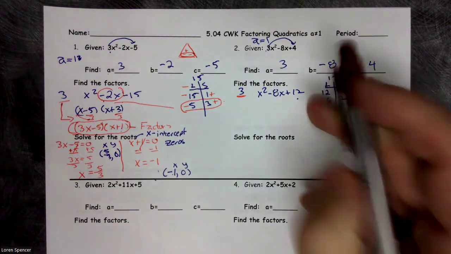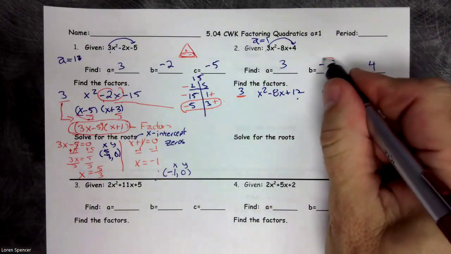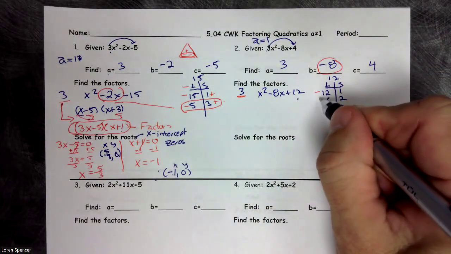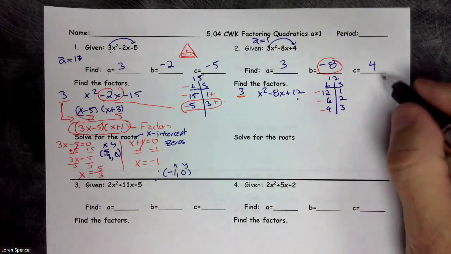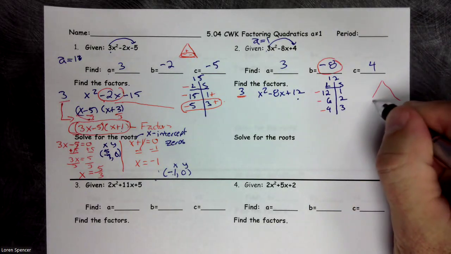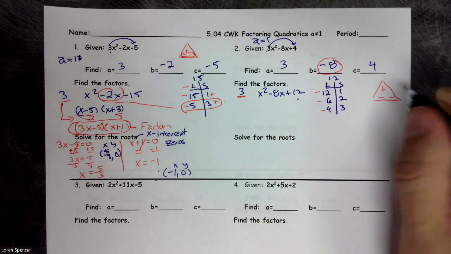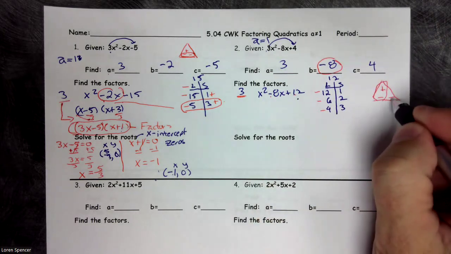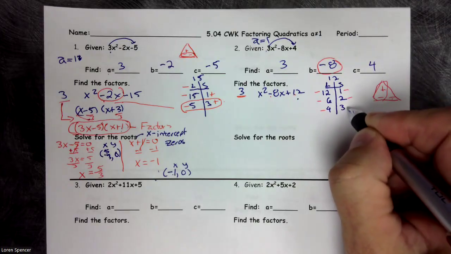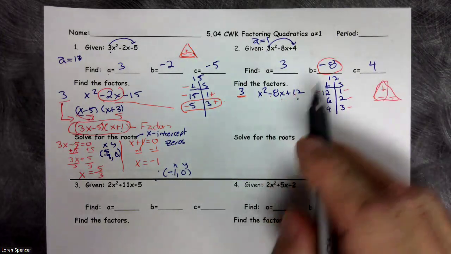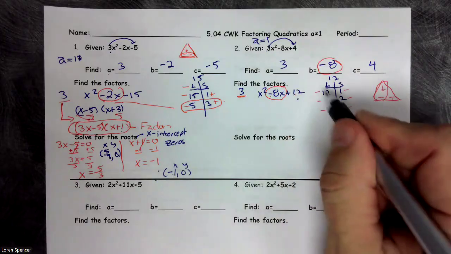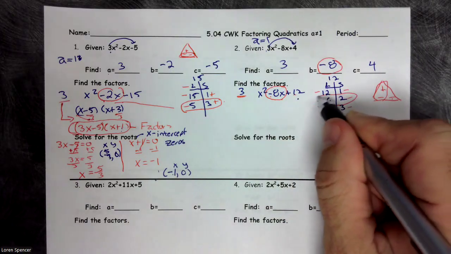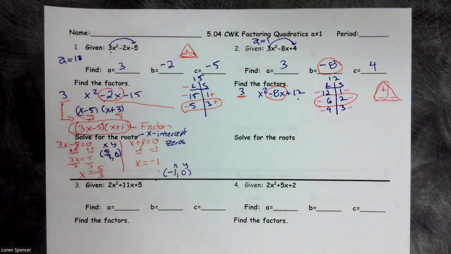Okay, I look at my b, and my b is negative. That means my large factor is going to be negative. Then I have to go to the triangle. And I look and I have a negative and a positive, so the only thing left over is a negative. I need it to equal this negative 8, and the two that do that are negative 6 and 2.